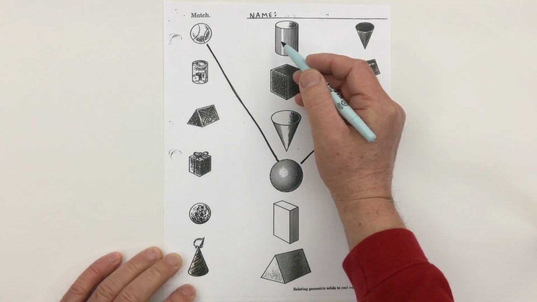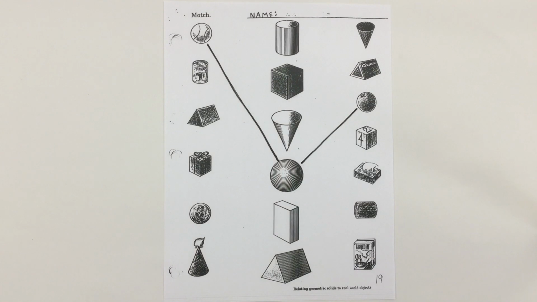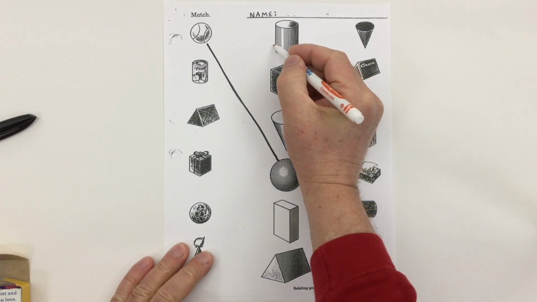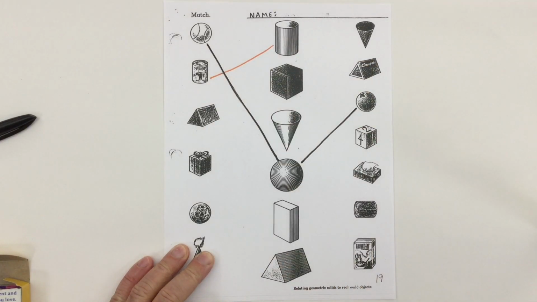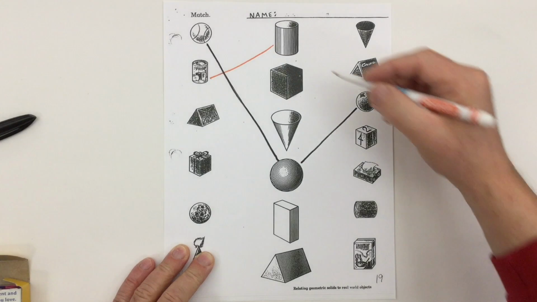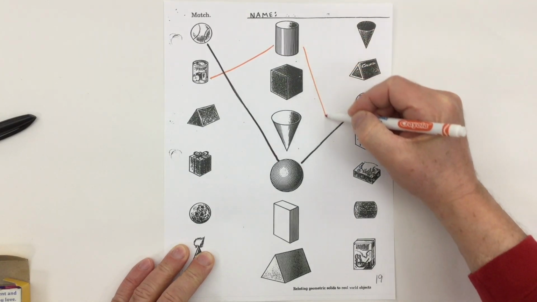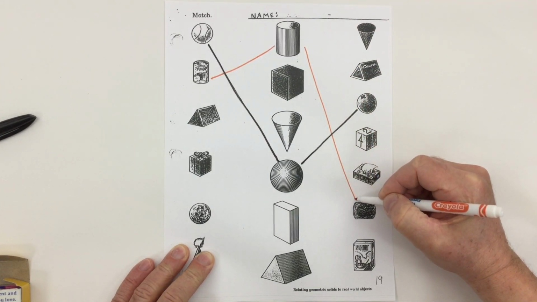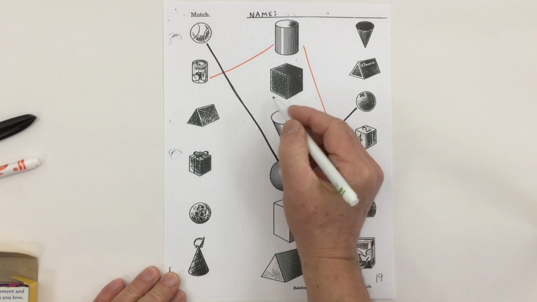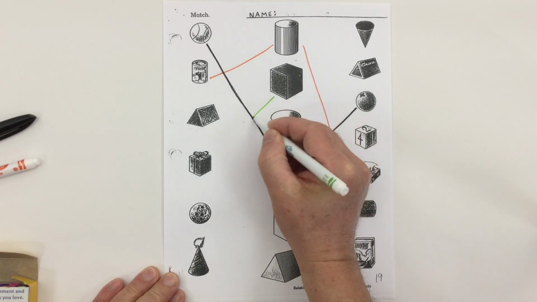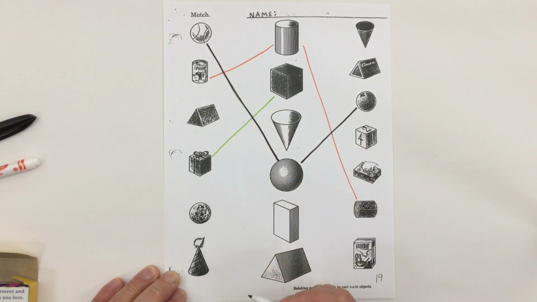Let's take a look at our cylinder, though. What can that match to? So our cylinder matches to a can. And our cylinder can also match to what looks like maybe a log or something here, a piece of wood. Our cube can match to a present.